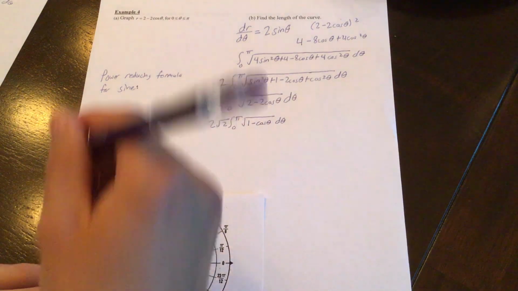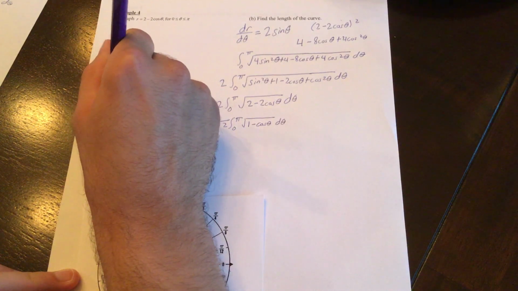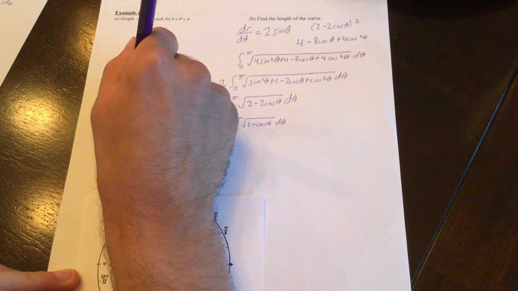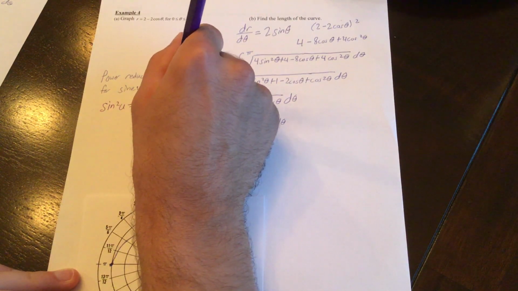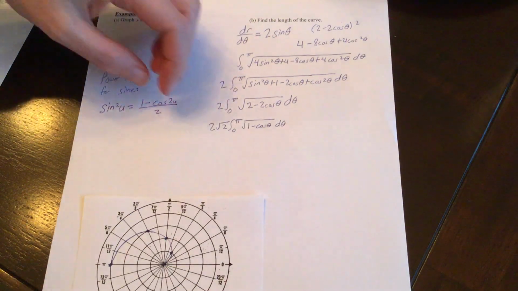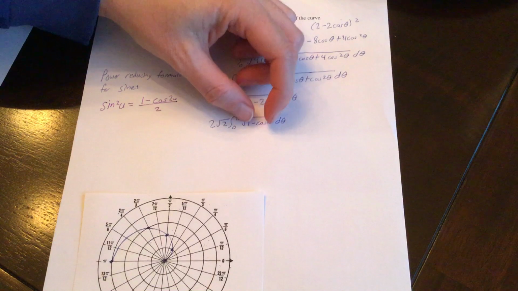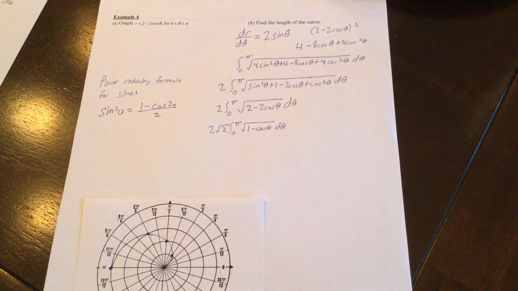Okay. So if you remember, we're going to write this where the angle is called u. So sine squared u is equal to 1 minus cosine of 2u all over 2. And notice really quick, if you kind of look at the numerator here, it's a little similar to this radicand that we have over here in our integral. So let's isolate this numerator by doubling both sides.